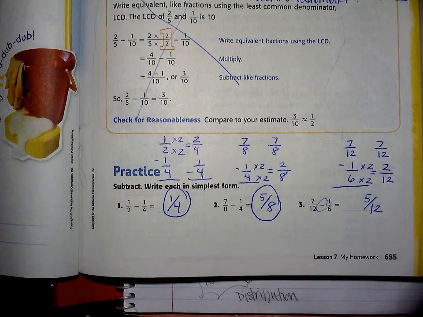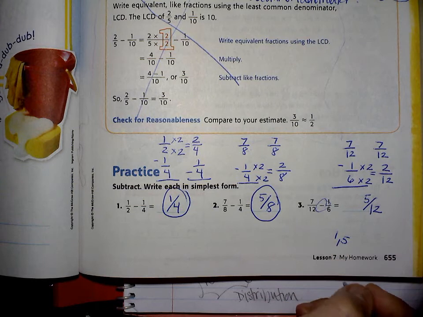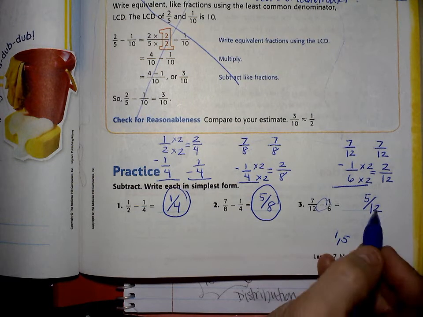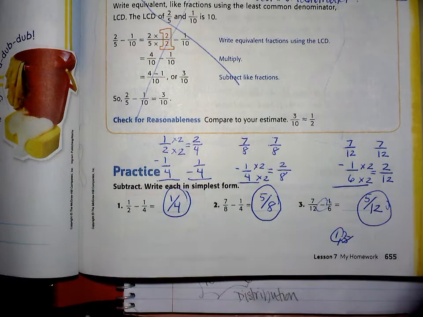I'm going to ask myself if that's simplified. Well, 5 is a prime number. The only factors of 5 are 1 and 5, and I can't divide 12 by 5. So 1 is my greatest common factor, so it is simplified.